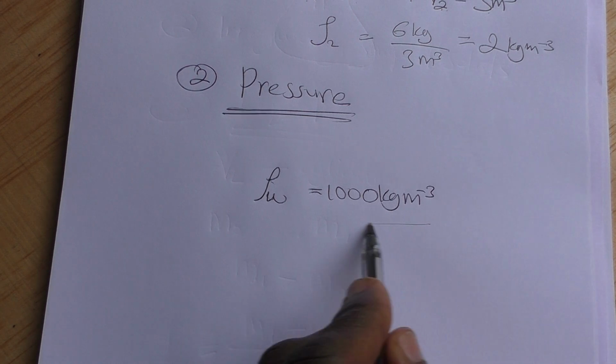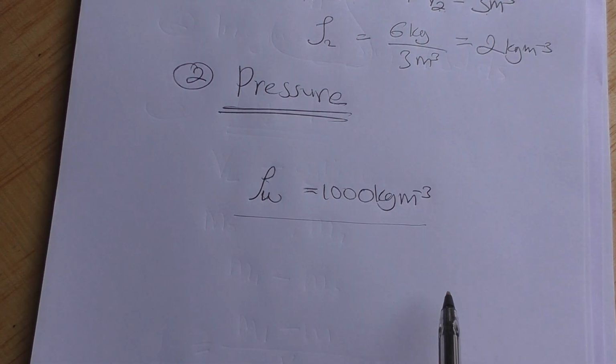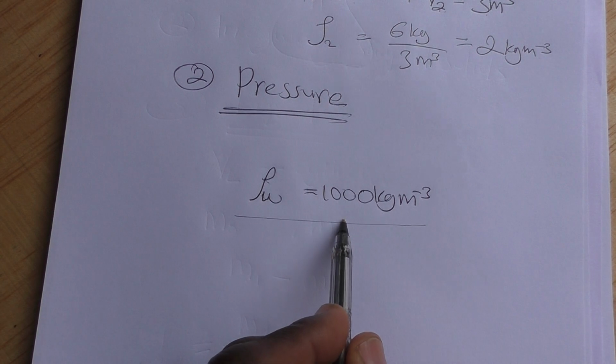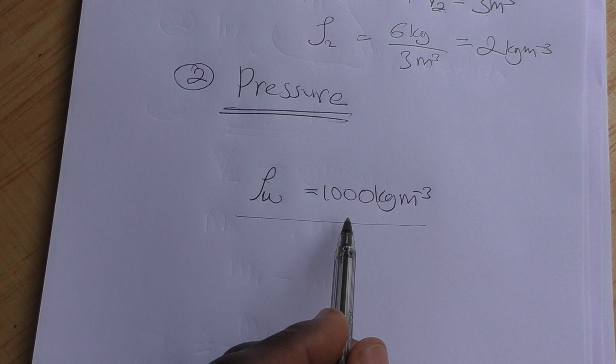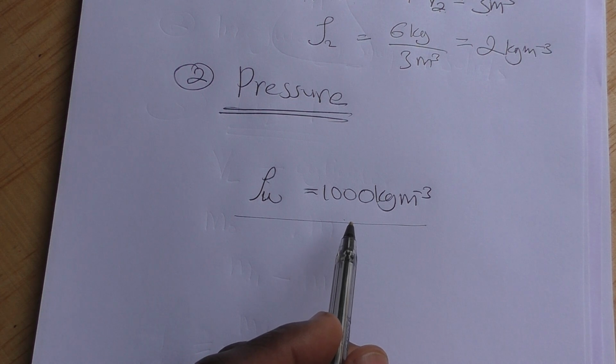So if we have water and its density is less or more than 1,000, then that water is impure or it contains impurities. The same applies to metallic substances, because we know that the density of lead is 11,300. So if it is more or less, then that is not pure lead, and so on.